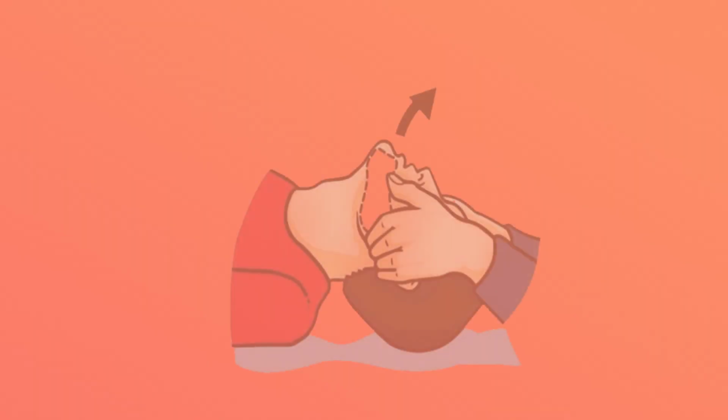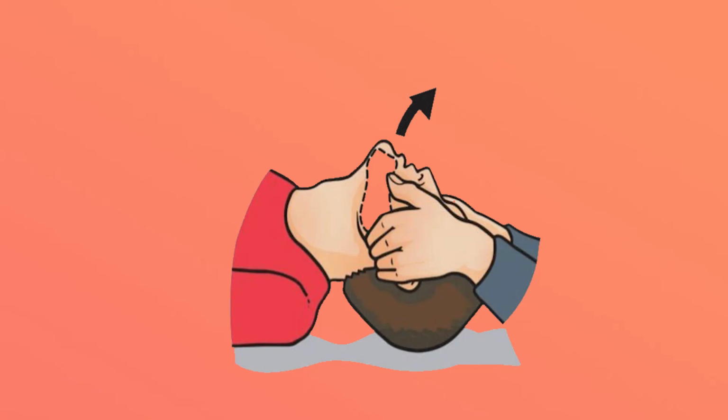In cases where a neck, head, or spine injury is suspected, opt for the jaw thrust. Kneel above the casualty's head, placing your fingers at the back of their jaw, and gently thrust the jaw forward, taking care not to move the head or neck.